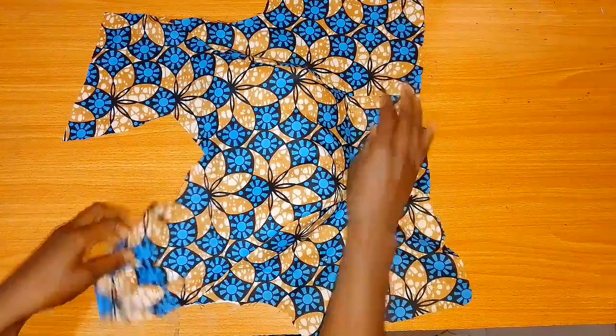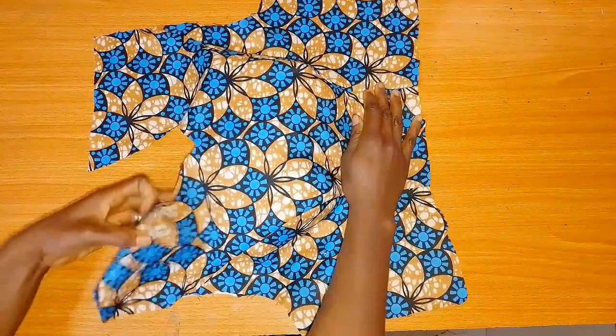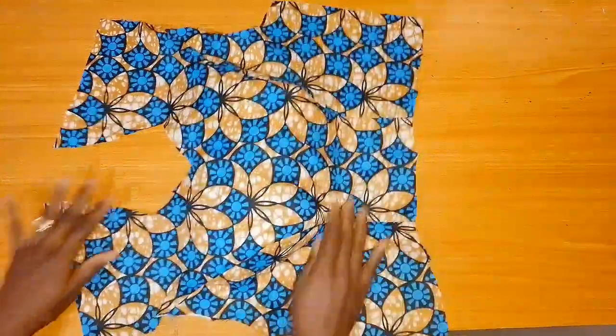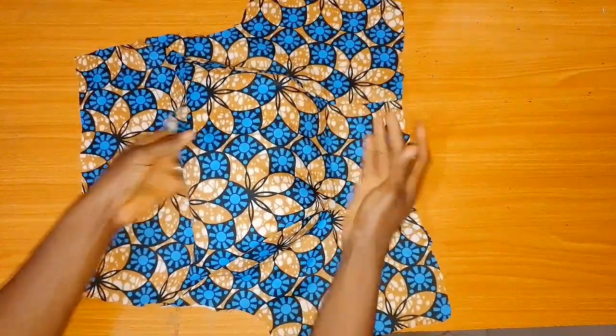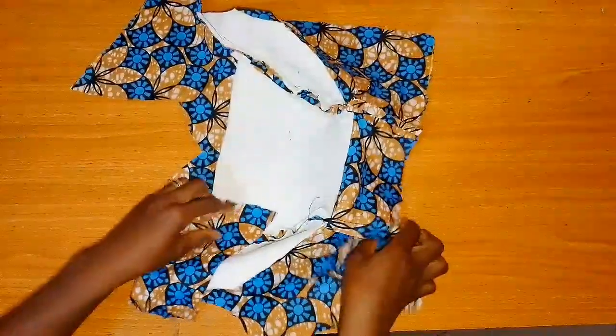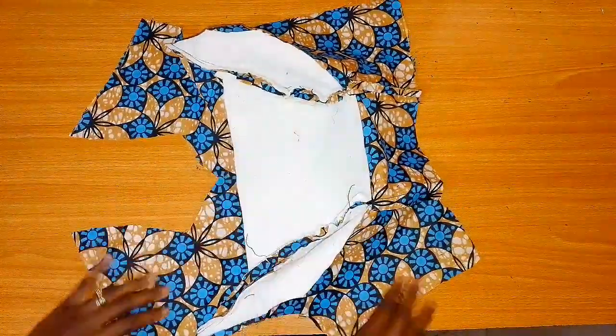So after I was done joining the center to the side, this is what it is going to look like. As you can see, the bustier area came out really nice. I opened up the seam and gave it a good press, and this is what the inner part is going to look like once you're done joining the pieces together.